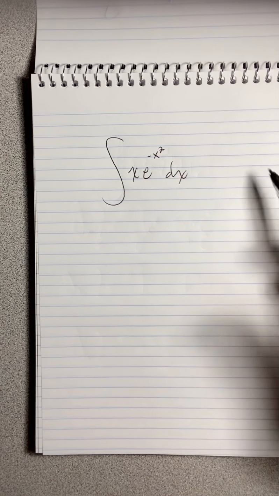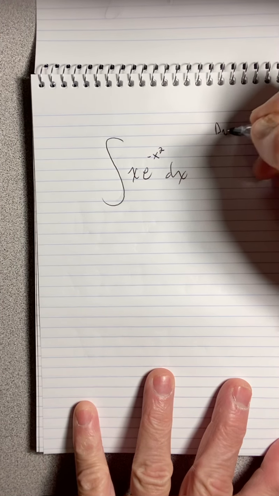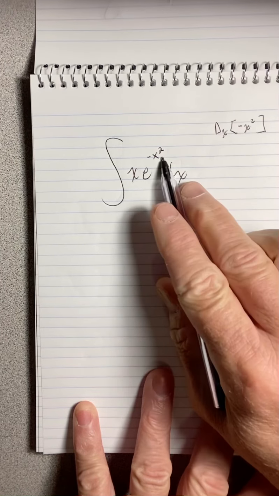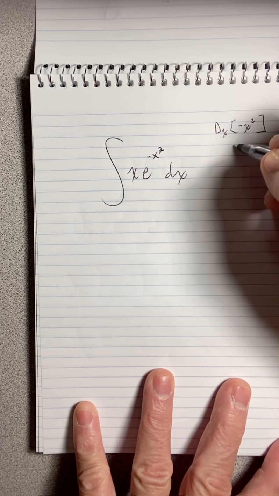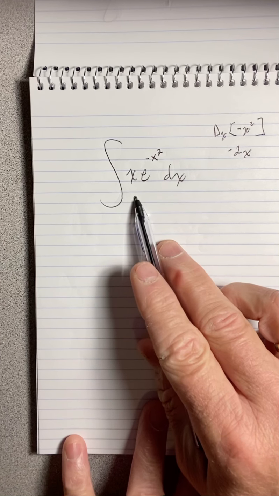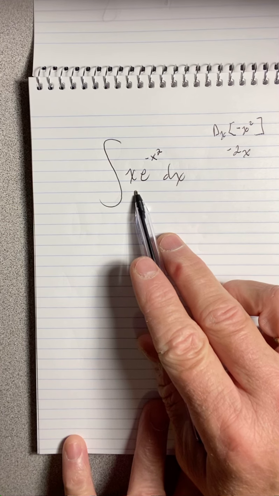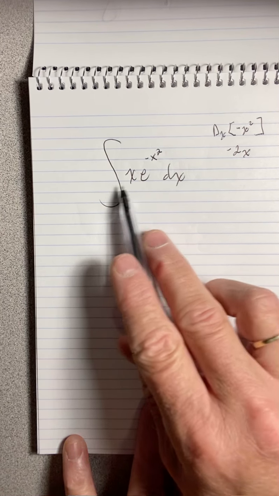Let's do one more example. If I take the derivative of negative x squared, sorry, not x cubed, that's a square, then I would get negative 2x, okay? So there should be a negative 2x out here. Well, all I have is the x. Well, that's okay, because I can multiply by a numerical form of 1.